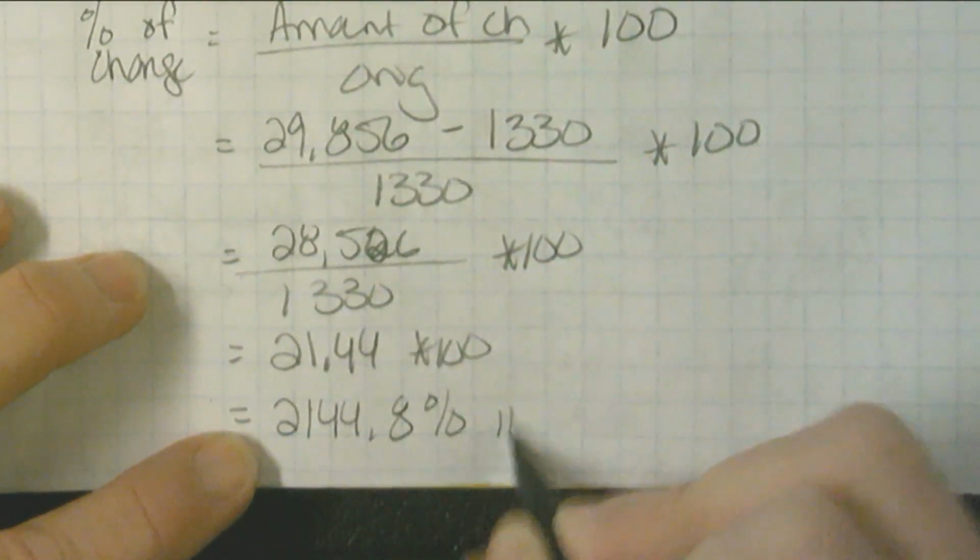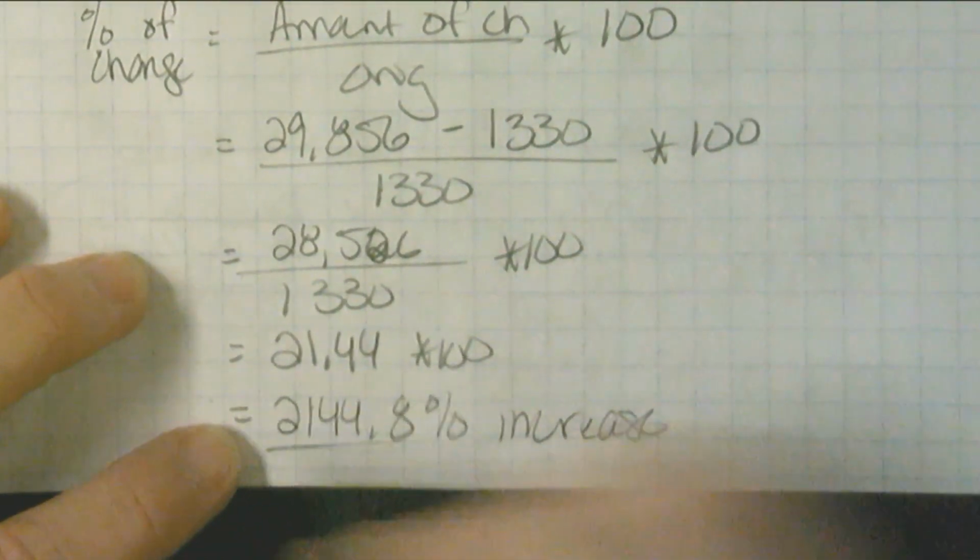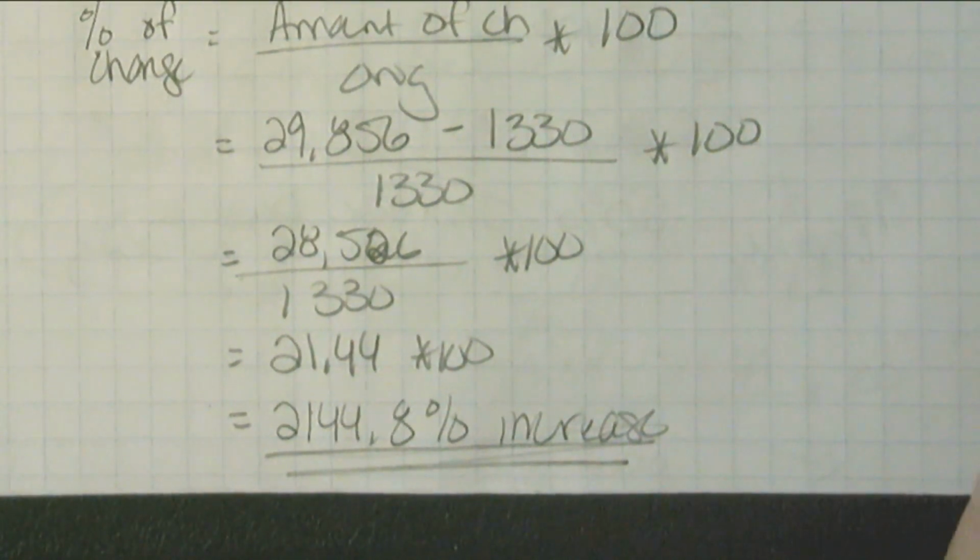Excellent. And that makes sense, doesn't it? Because it went up by a lot more than double. All right? It went up 2,000%.